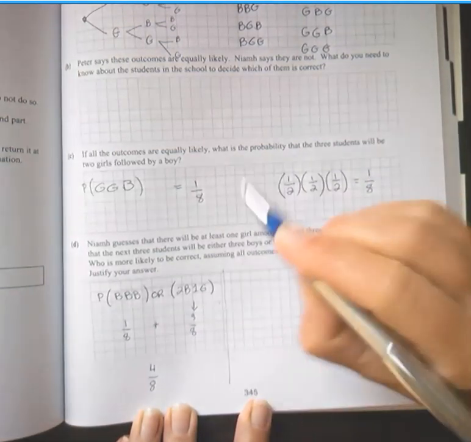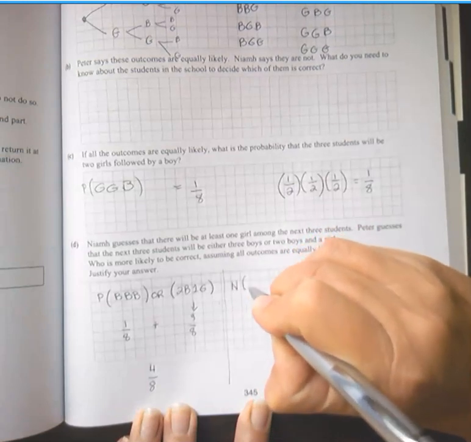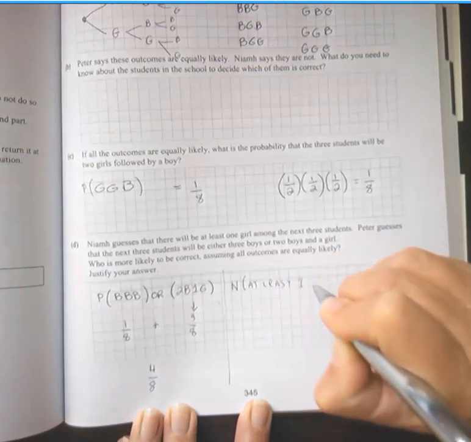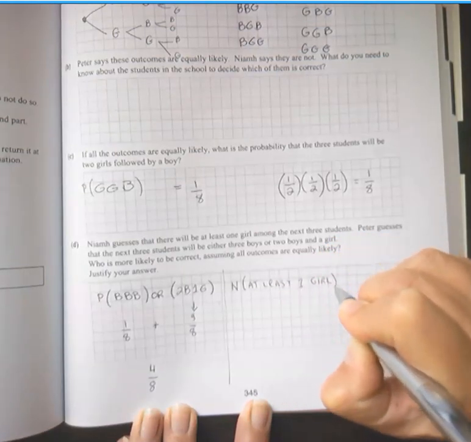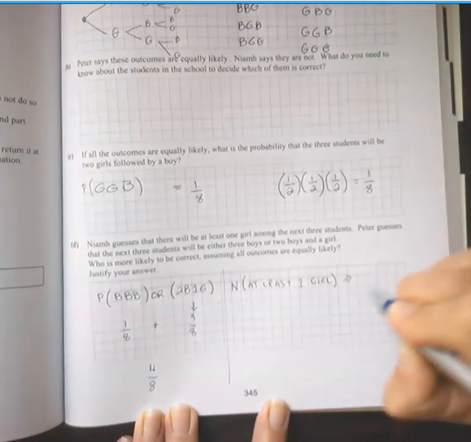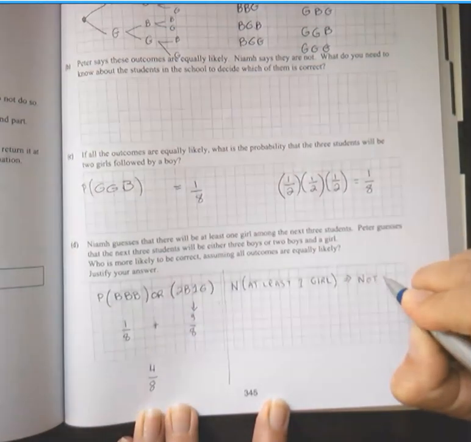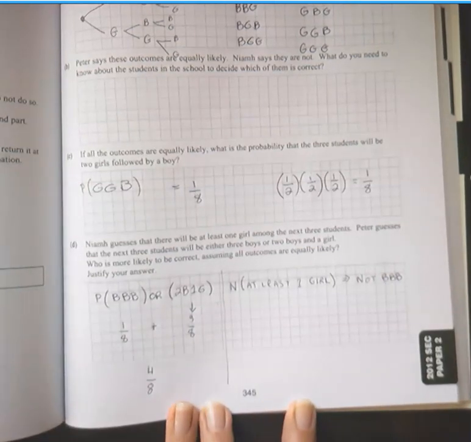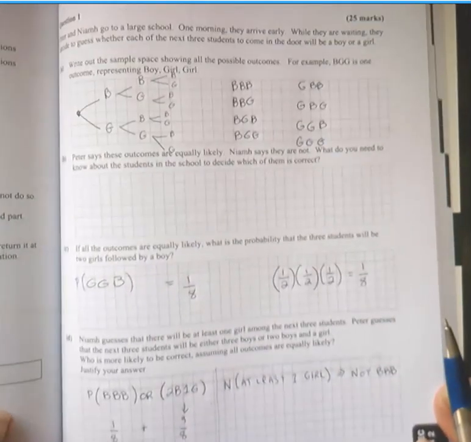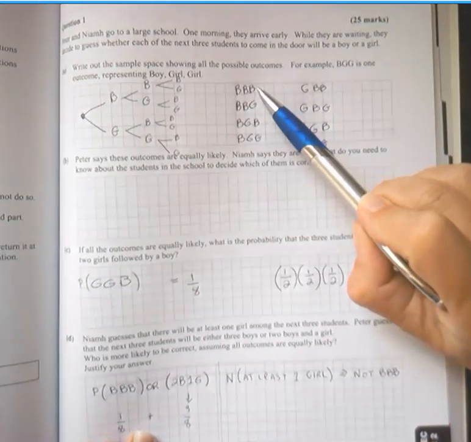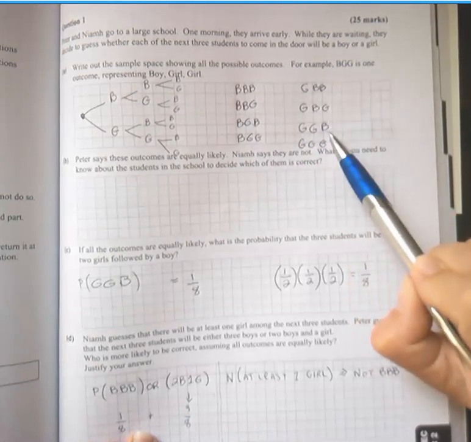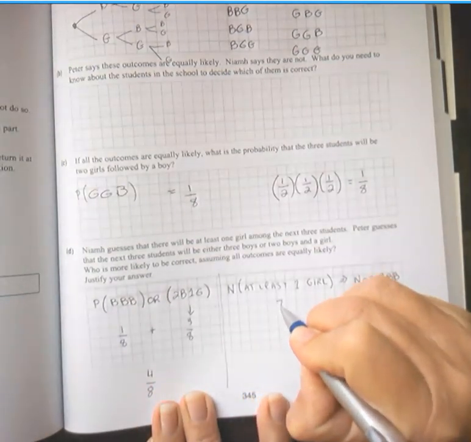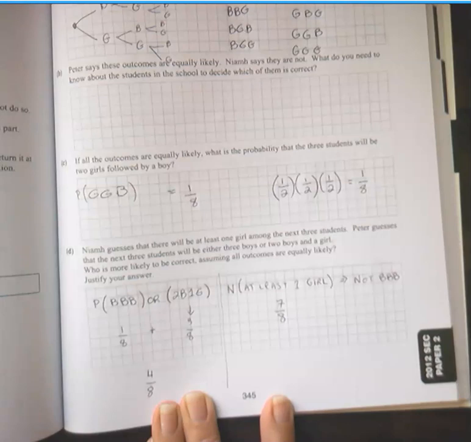Eve guesses at least 1 girl. So, in terms of at least 1 girl, that means she is not picking 3 boys, but any other option can go. So again, if you look at your sample space at the top, you want at least 1 girl. So this one is excluded, but this one, this one, this one, this one, this one, this one, and this one are included. So Eve, her choice of getting at least one girl, would be equal to 7/8.